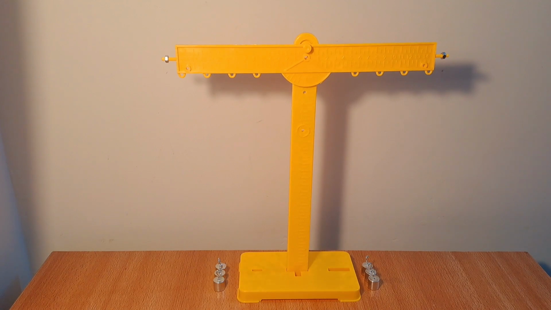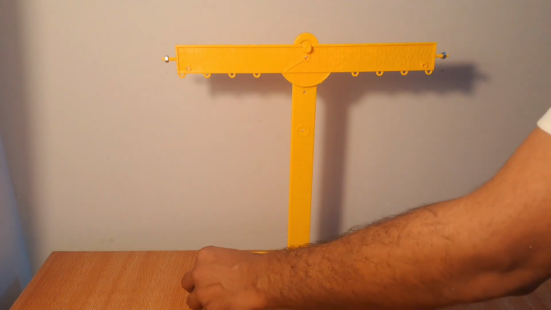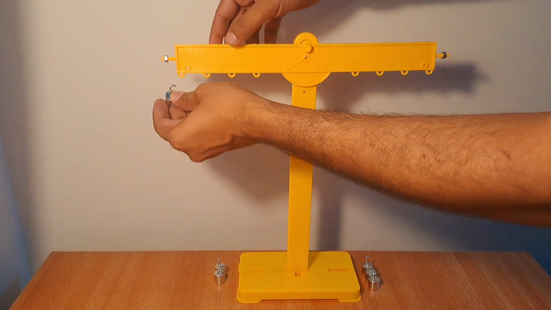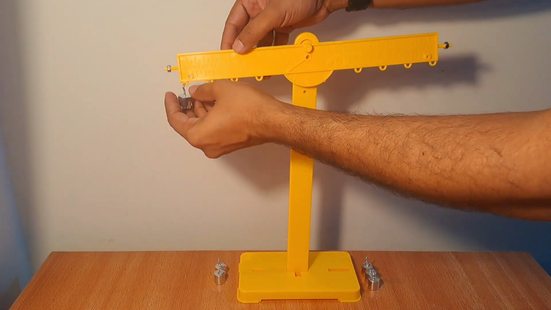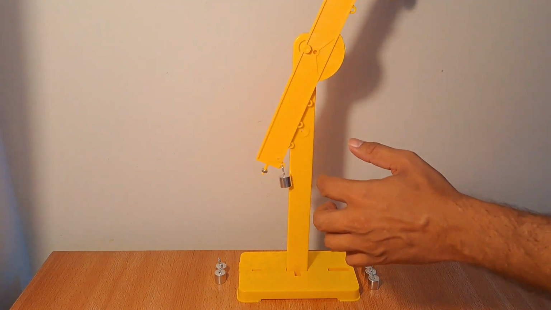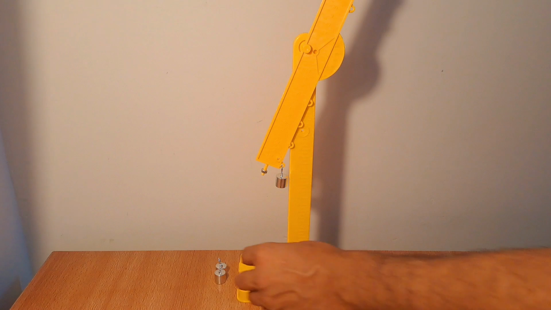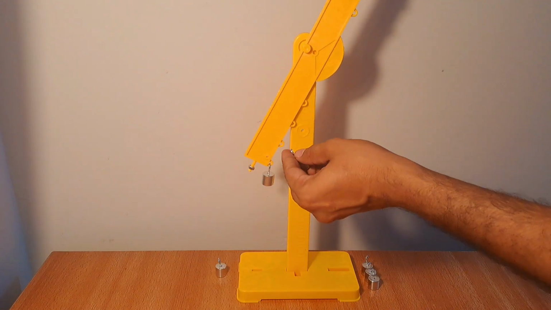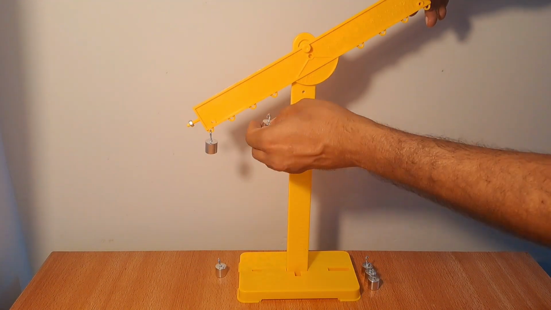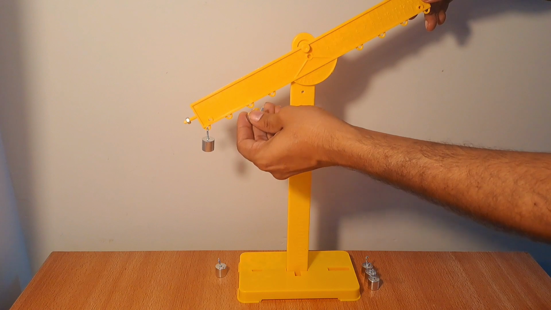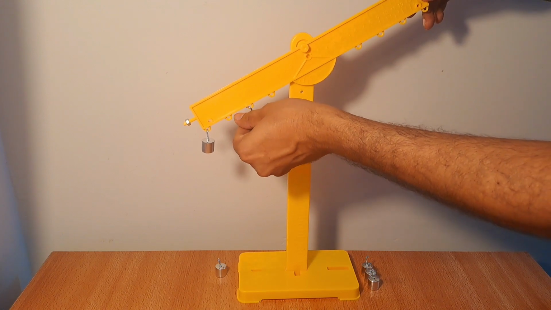Now let's take another case in which we put some weights on the left hand side first. So let's first put one weight at 14.5 centimeters away from the pivot point, and let's put the second weight here at a distance of about 8.5 centimeters from the pivot point.